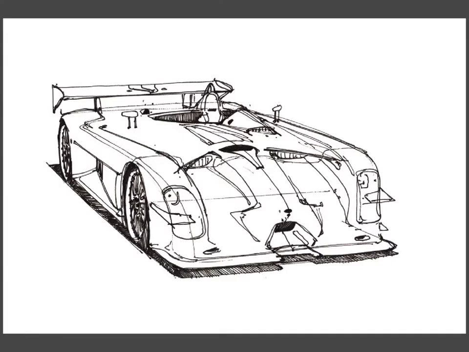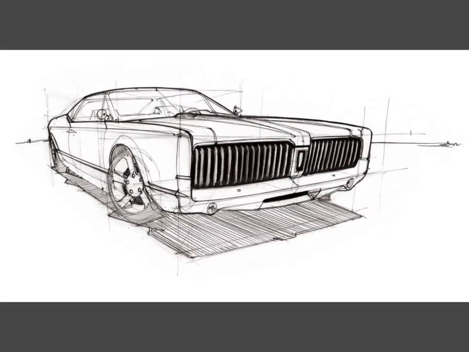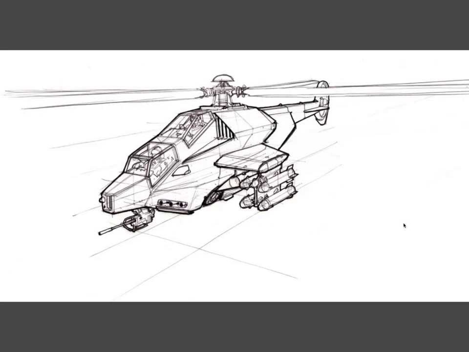It's literally just free sketching what you see, again, either from a photo or from reality. Here's an old Cobra, same sort of sketch. Again, if you draw it, I think your ability to reproduce that and call upon that form language is greatly increased.